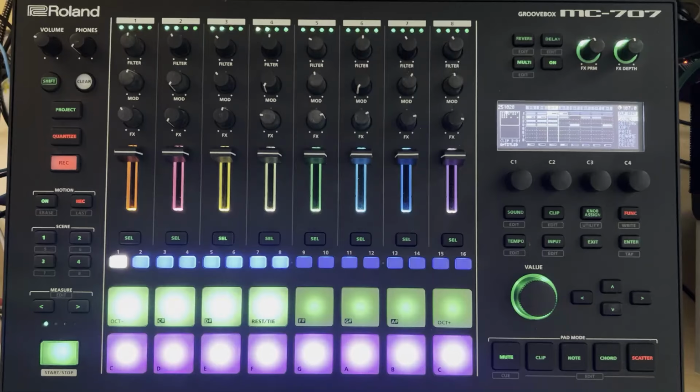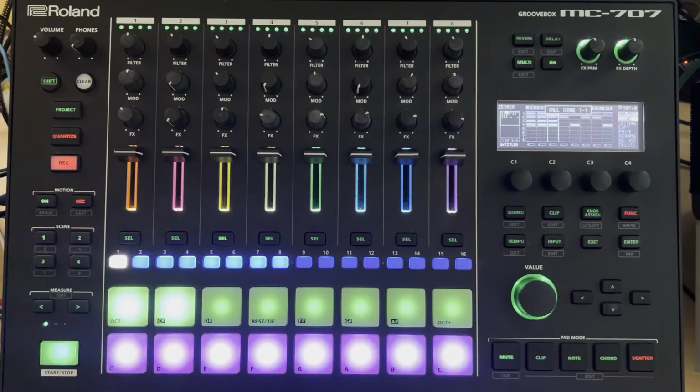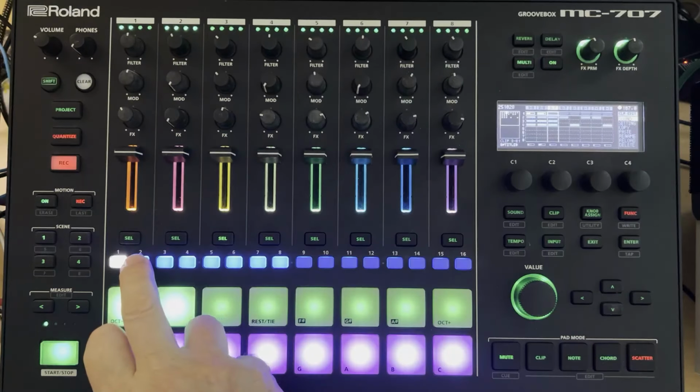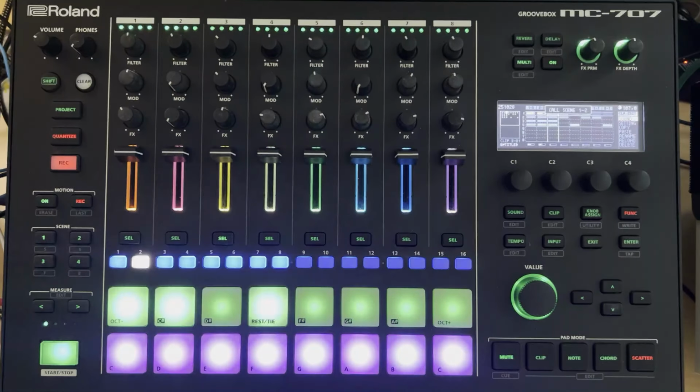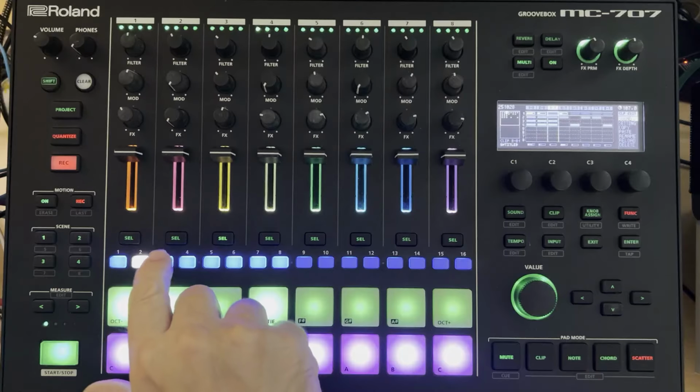All right. Now, if you're curious, does it really work? So let's go back to scene 1. Nice. We'll change to scene 2. And then kick the groove in with scene 3.